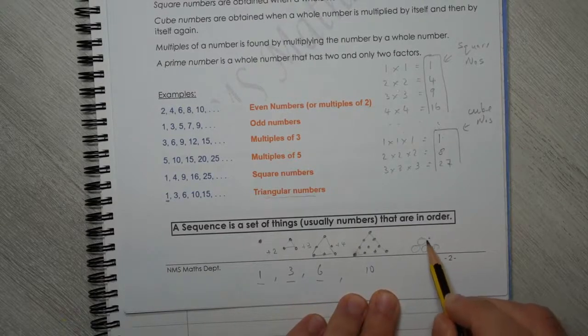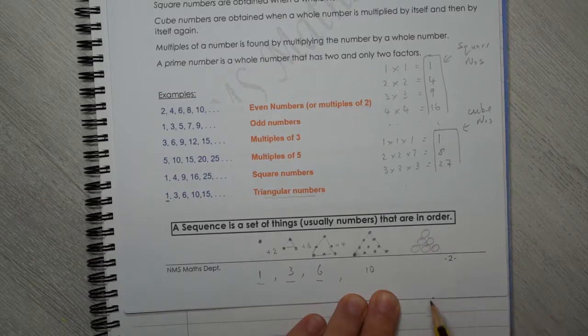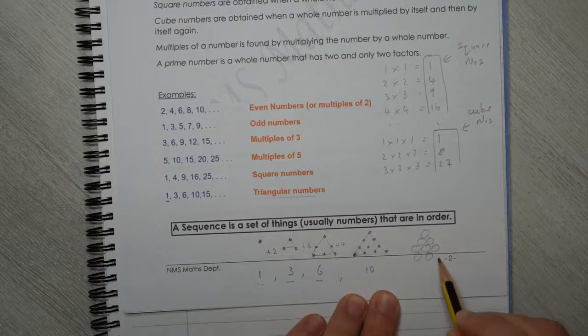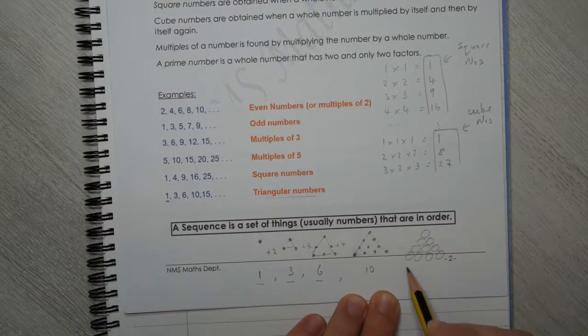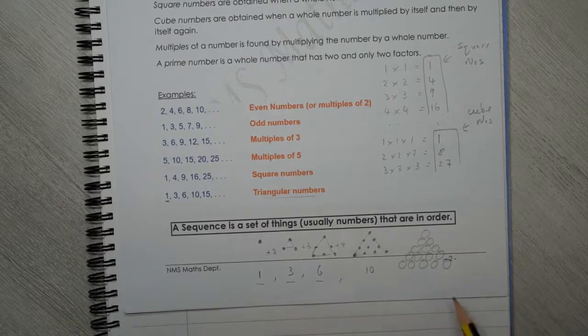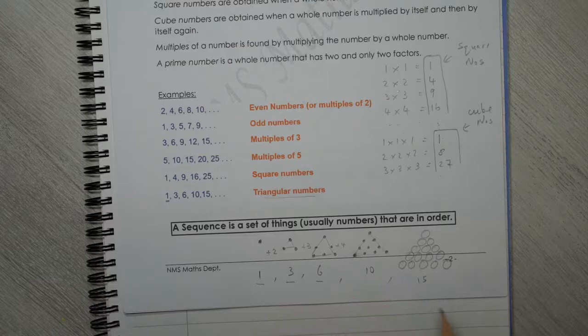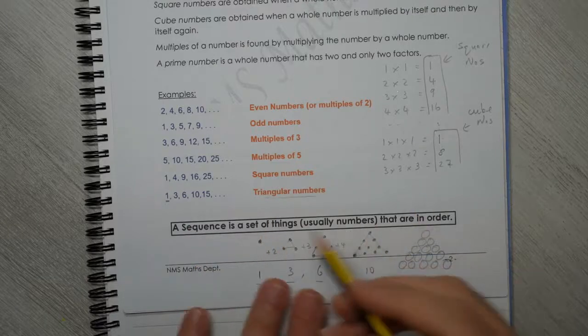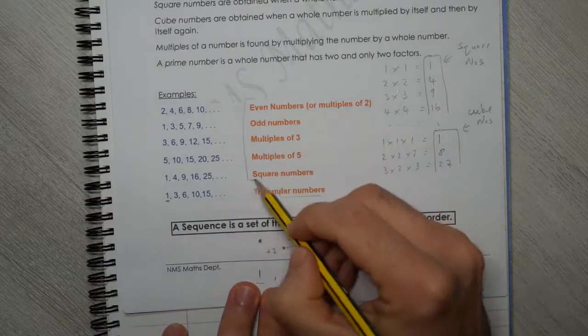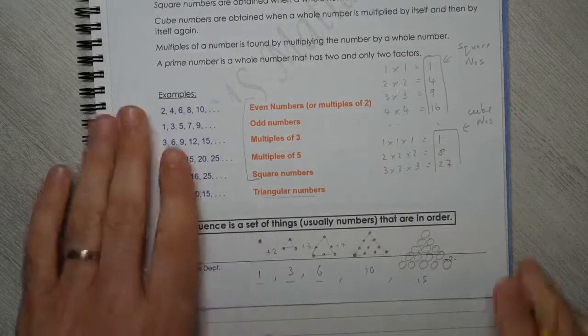You can build logs like this. To add more, you will have to add these up, the spaces, etc. But it's not that important. And now, in fact, we have 15 dots or 15 circles, so the next term is 15. But the most important are these sequences.